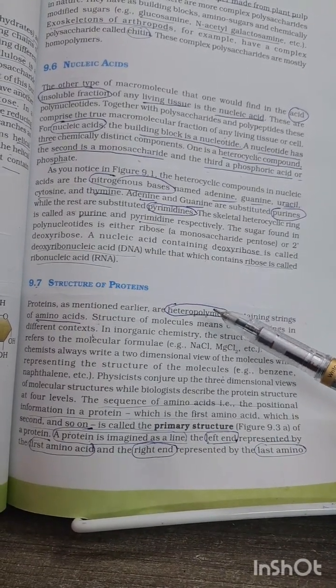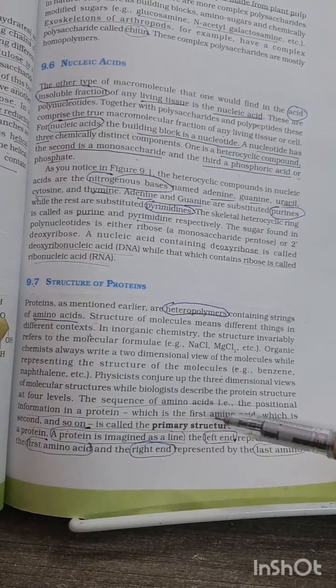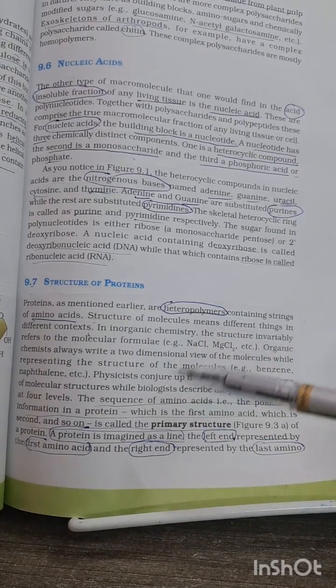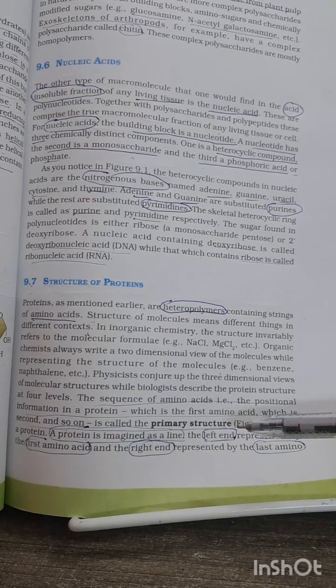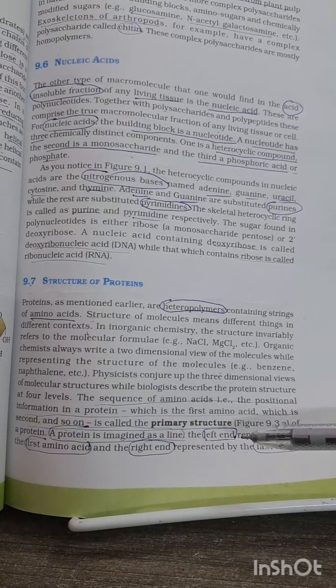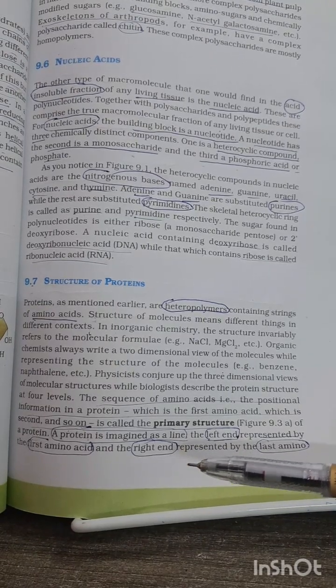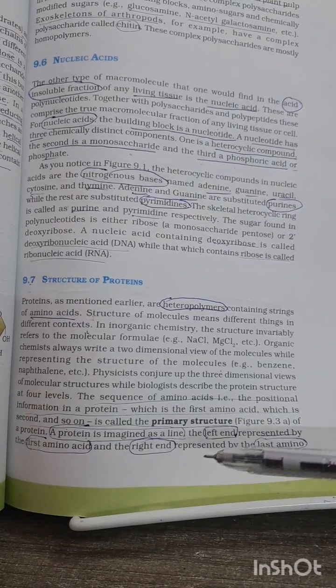Now, the sequence of amino acids, the positional information in a protein, which is the first amino acid, second amino acid, and so on, that can be imagined as a line. This is called the primary structure of the protein. Now, very important to remember in this, that the left end is the first amino acid, while the right end is the last amino acid. You have to remember left end is the first, right end is the last.